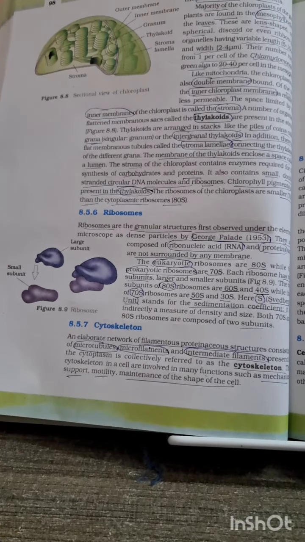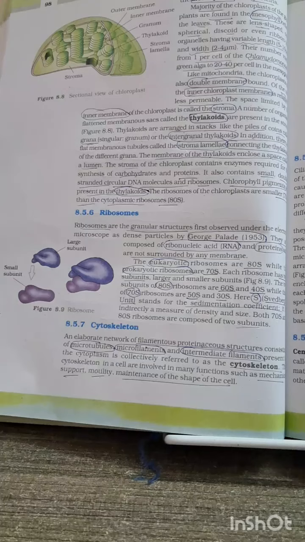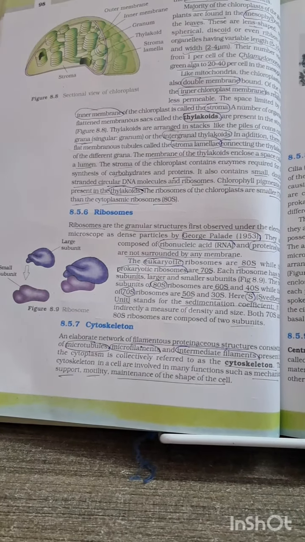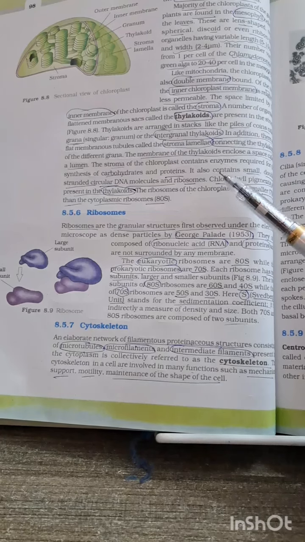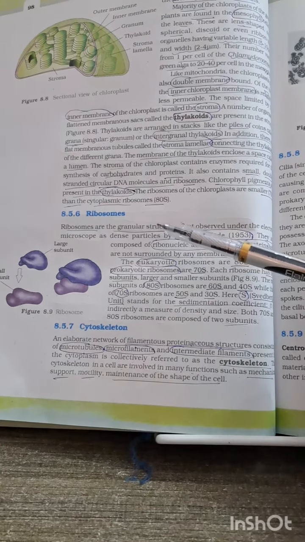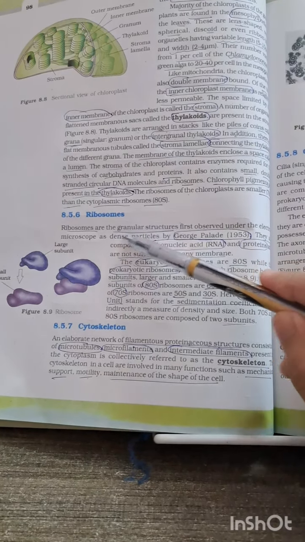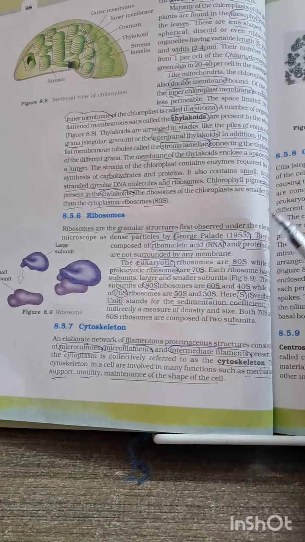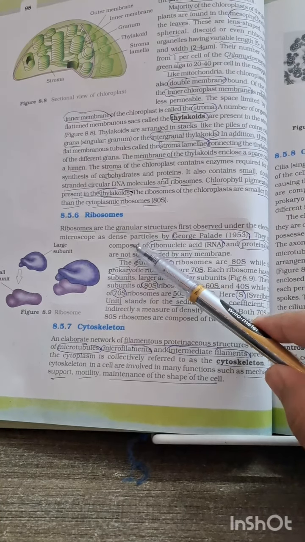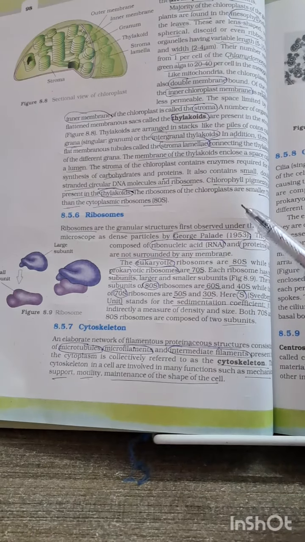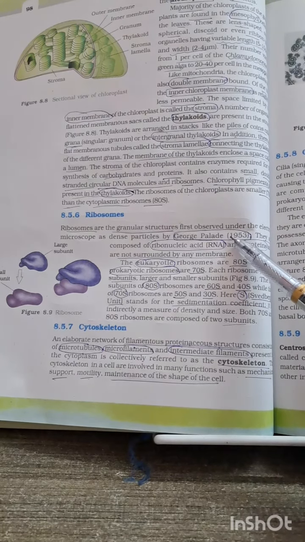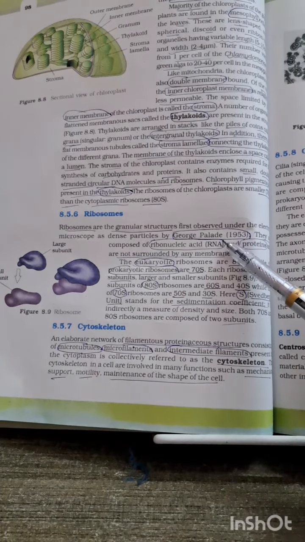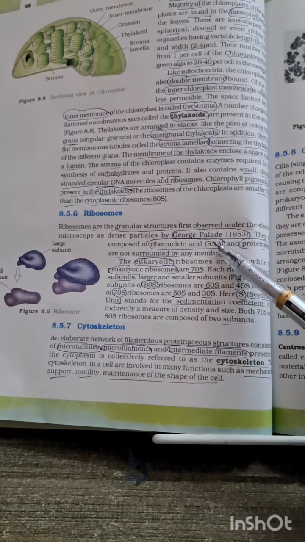Now we are going to start with ribosomes, the cell, the unit of life. Page number 98, NCERT Biology, class 11. Now starting with ribosomes, the very first important MCQ they might ask you, and it's a pet question, is that ribosomes are granular structures. You have to remember this term: the ribosomes are granular structures, and they are observed under electron microscope as dense particles by George Palade in 1953. They might ask you this question in various competitive examinations, so you have to remember the name George Palade.